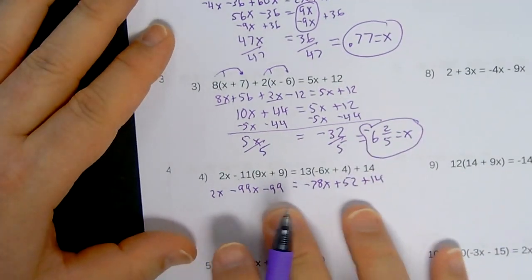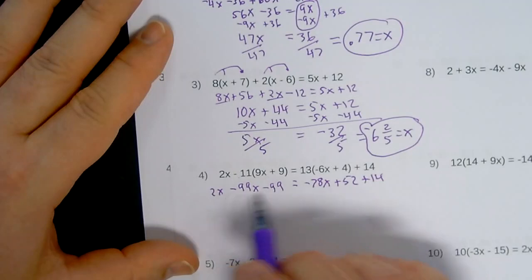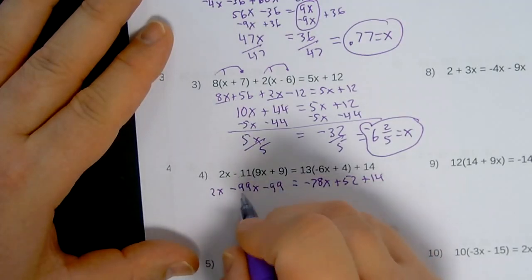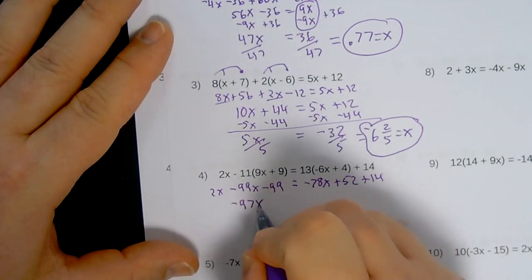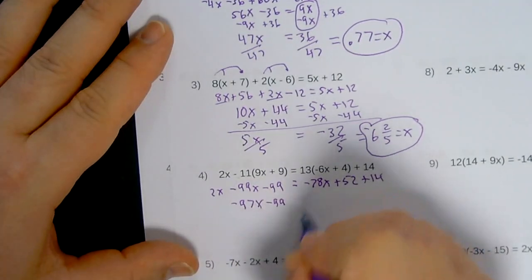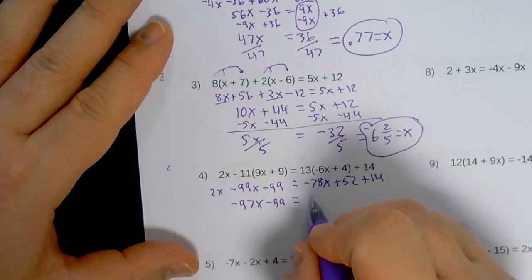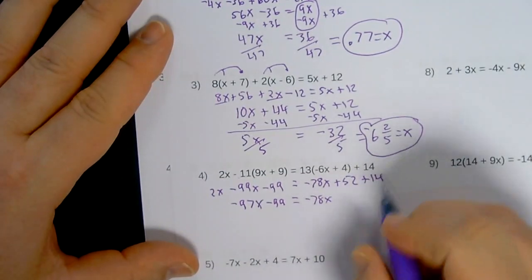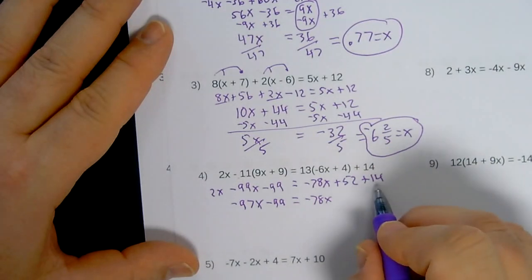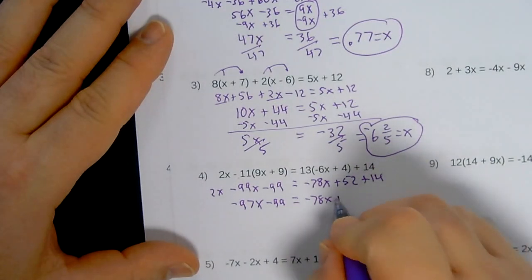So now let's go through, simplify things that we can simplify. On the left side, 2x minus 99x, negative 97x minus 99 equals, this is the only x I have on the right, and 52 plus 14 more, that would give you 66.